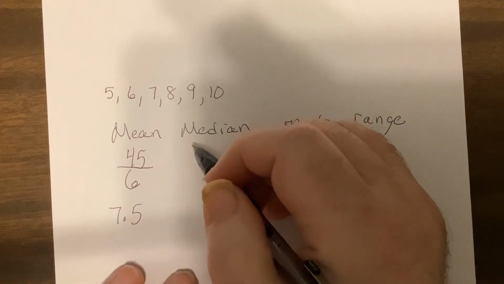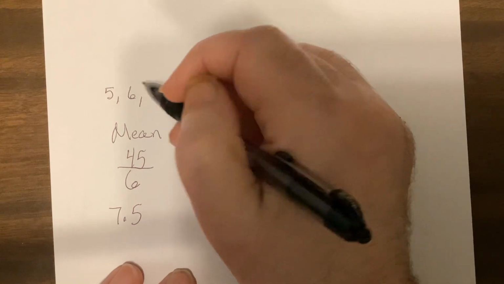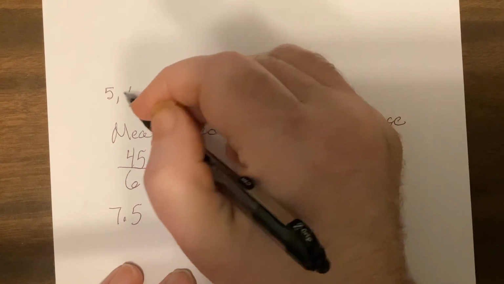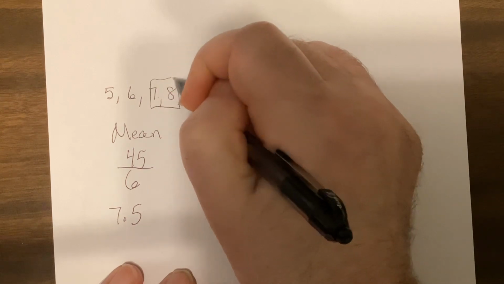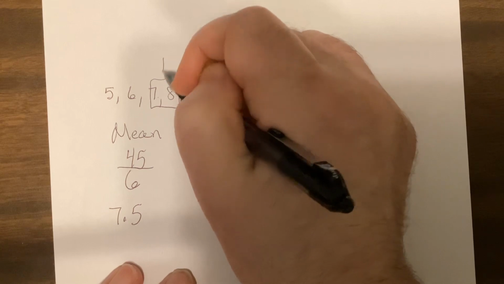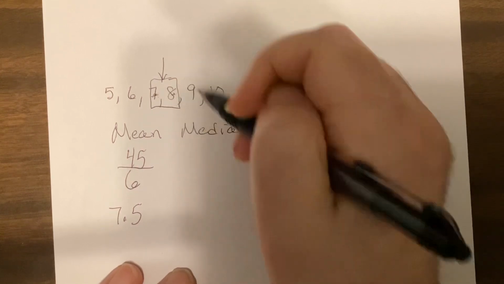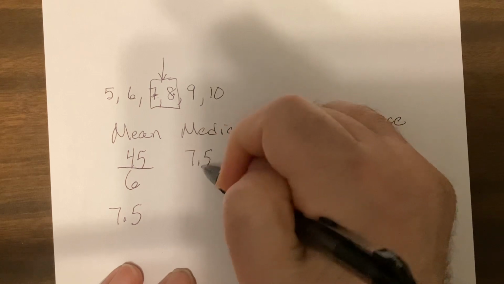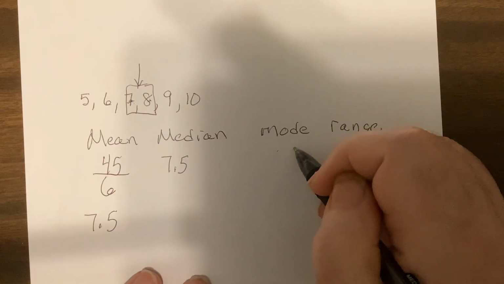The median is the item in the middle of the list. So you have to order the list first, highest to lowest or lowest to highest. Then find the middle. Let's see, it's there. And it'd be the one right between these two because there's an even number of items, so that would also be 7.5. The mode is the item that occurs the most.